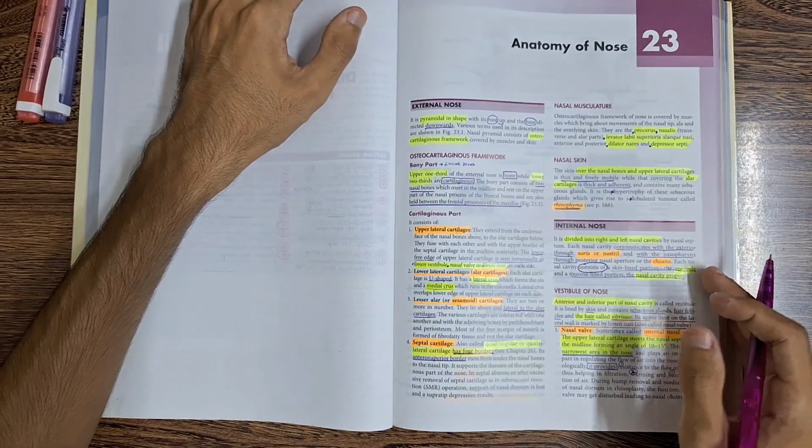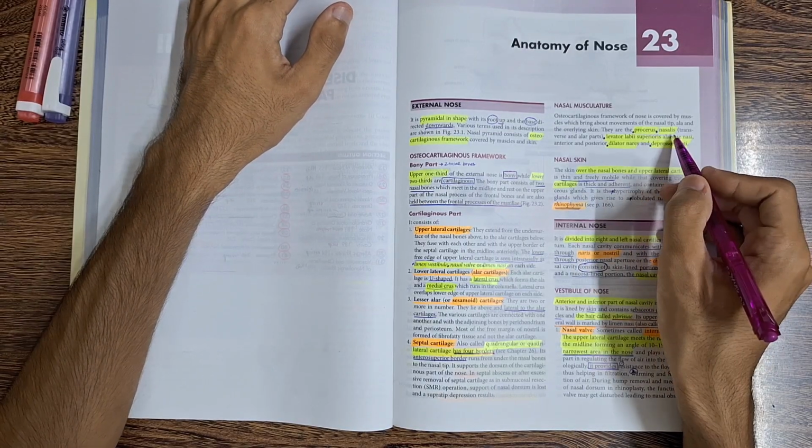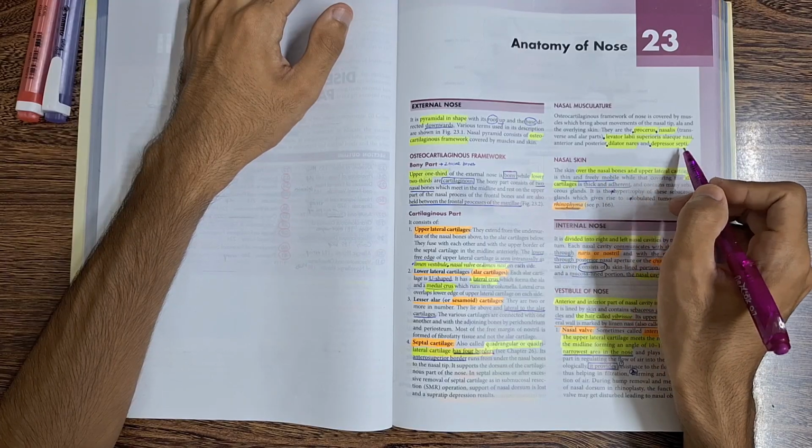If we talk about the nasal musculature, it is having different muscles. If you remember the anatomy, procerus, nasalis, levator labii superioris alaeque nasi, dilator naris, and the depressor septi.